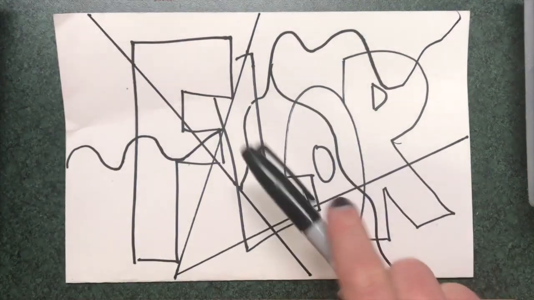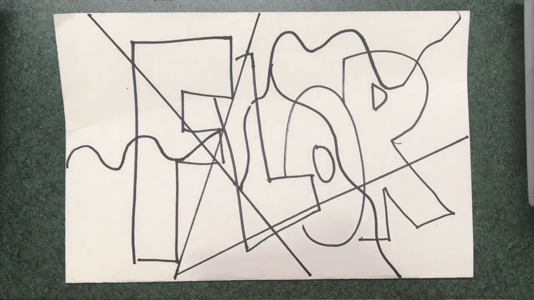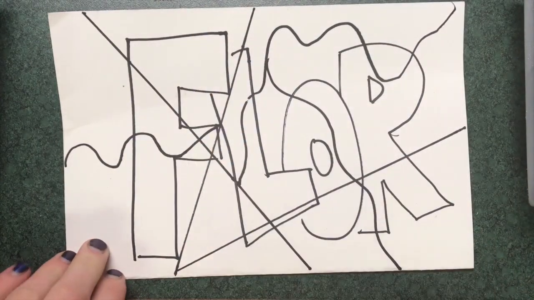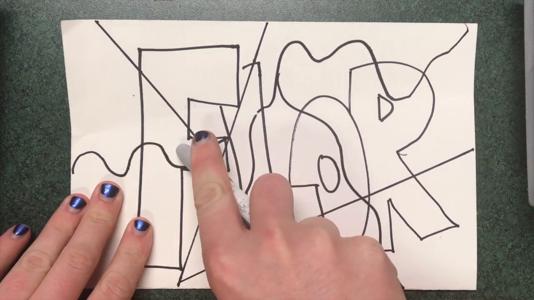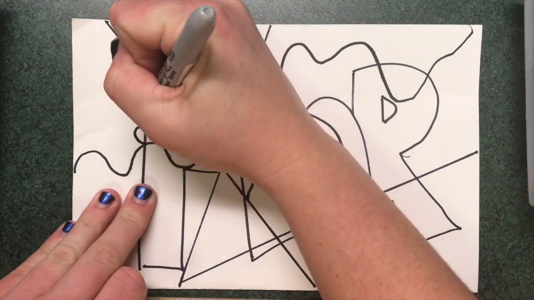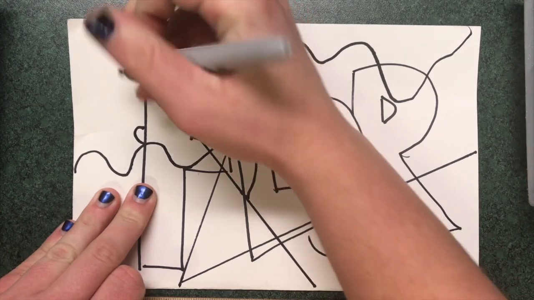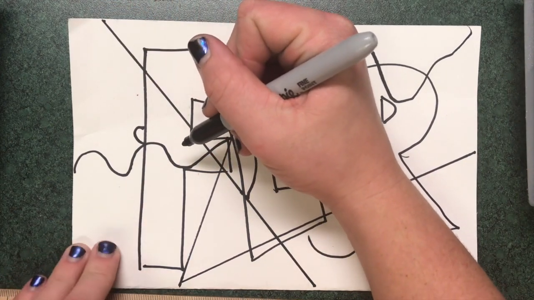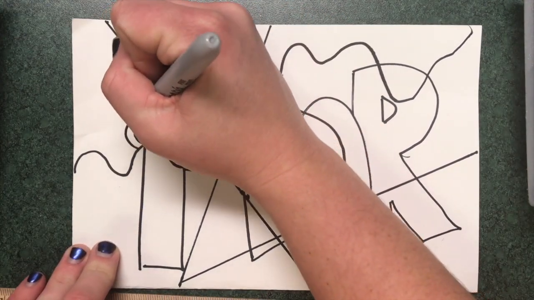It looks a little crazy right now, and you probably want to do this about 5 or 6 times. And now what you are going to do is fill in each shape with a different design pattern. So when I say each shape, each time you see an enclosed space. So for instance, this area here is a different shape than this part here. So watch how I go in and start to fill in these patterns.